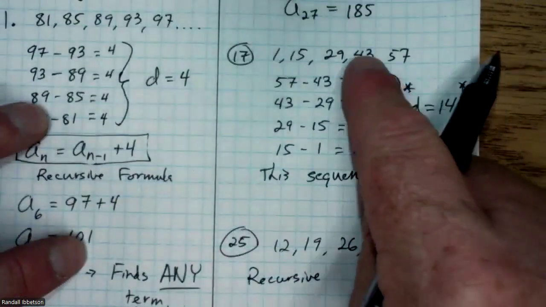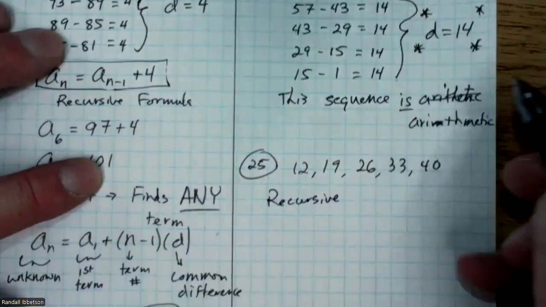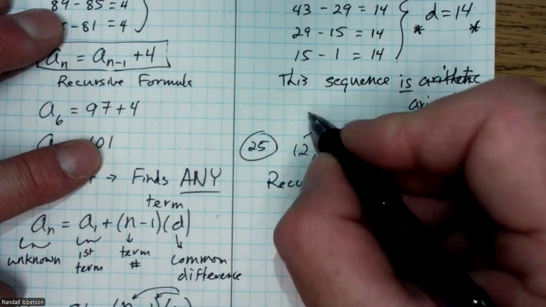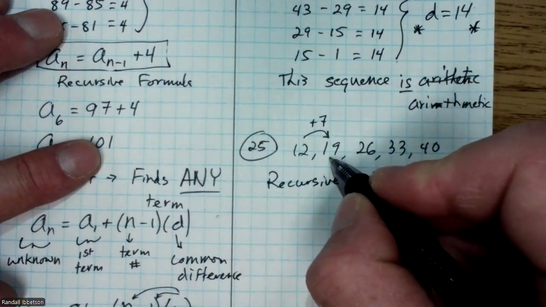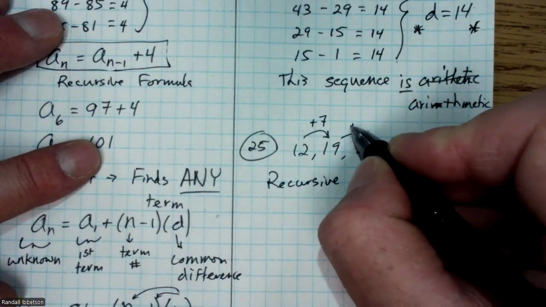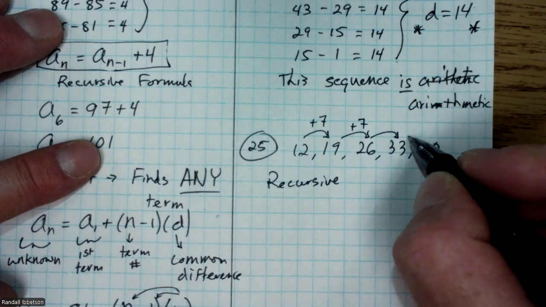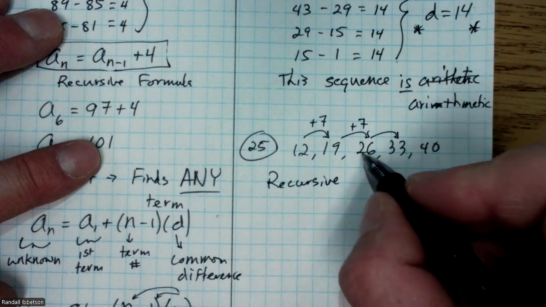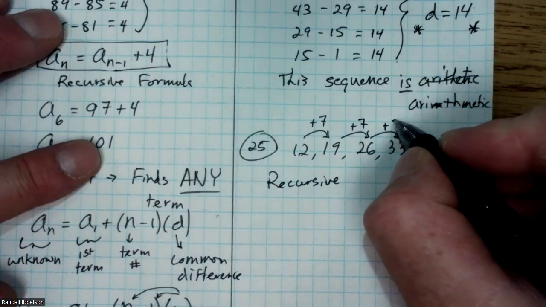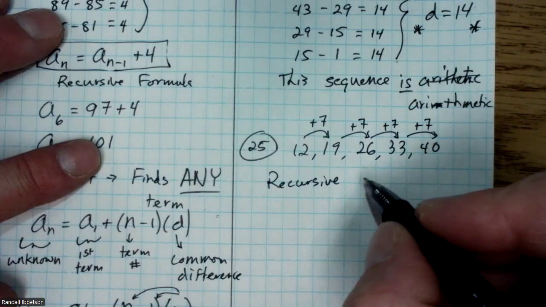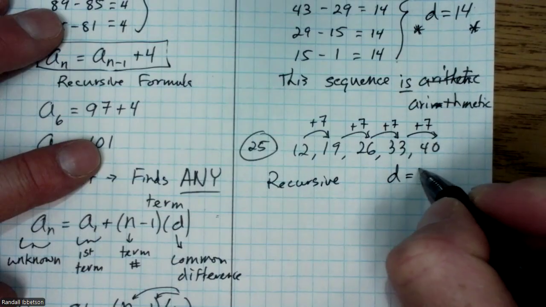Now I can go through this and find the common difference, or I can do that much simpler by saying what plus 12 is 19, plus 7. What should I do to 19 to get 26? Add 7. If it's add 7 every time, then I found a pattern. That's called the common difference. 7 plus 26, yep, it's 33. 33 plus 7 again, yep, it's 40. So guys, I just found the common difference d, it's 7.